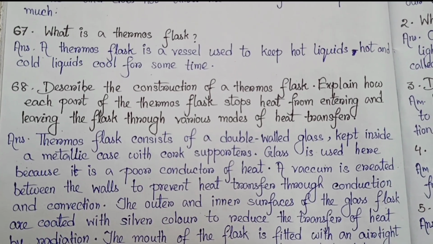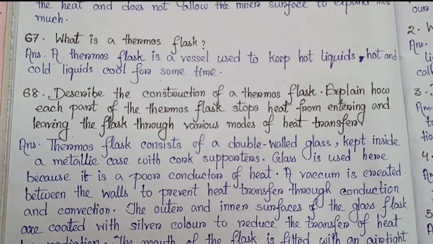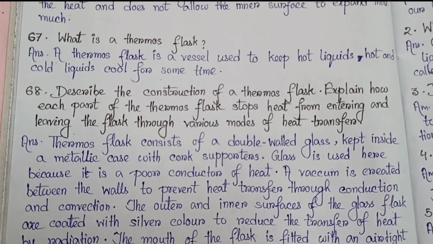67. What is a thermos flask? A thermos flask is a vessel used to keep hot liquids hot and cold liquids cool for some time.